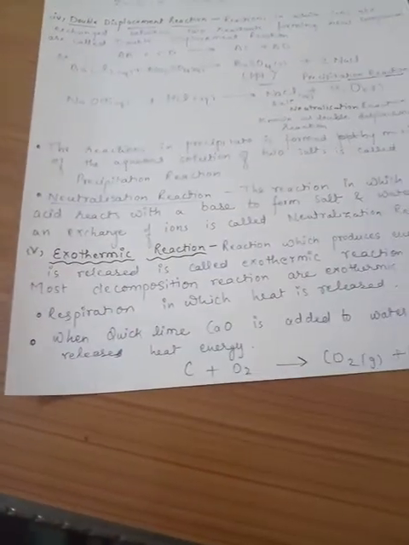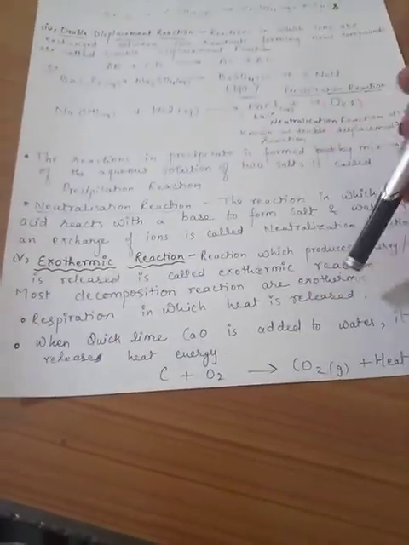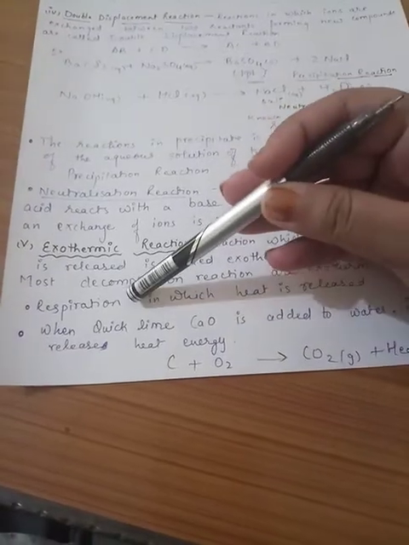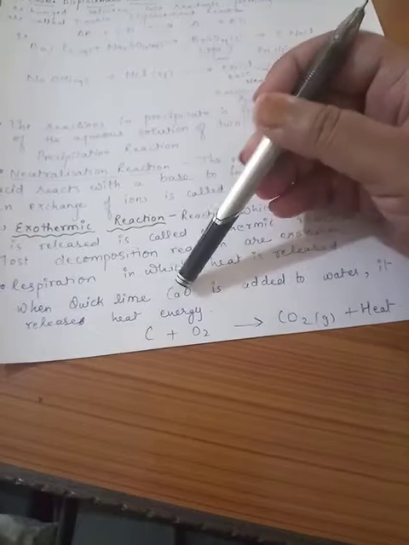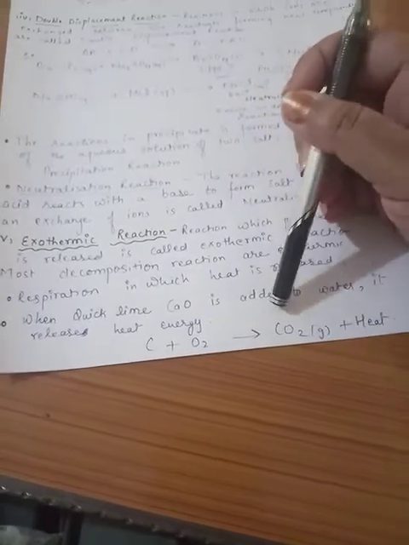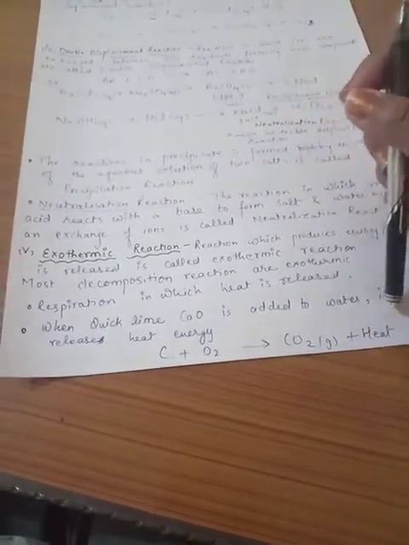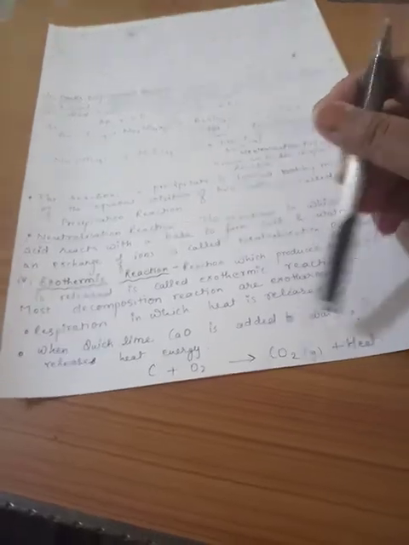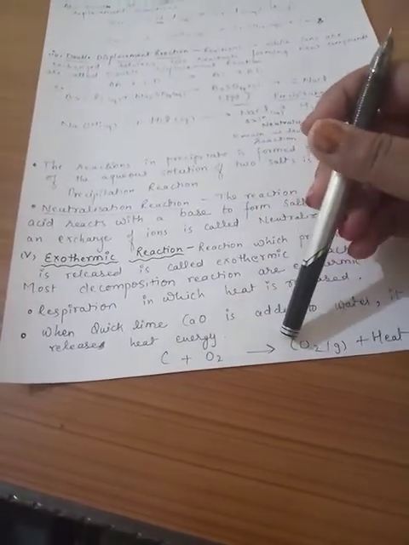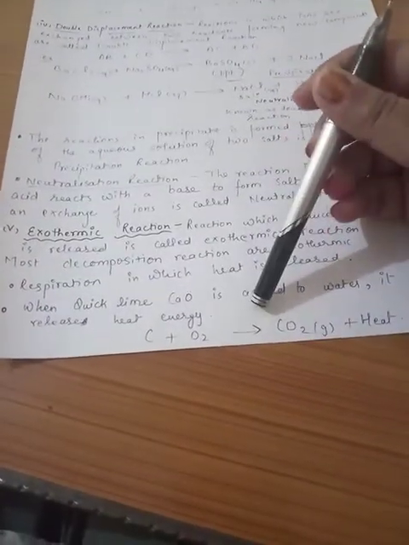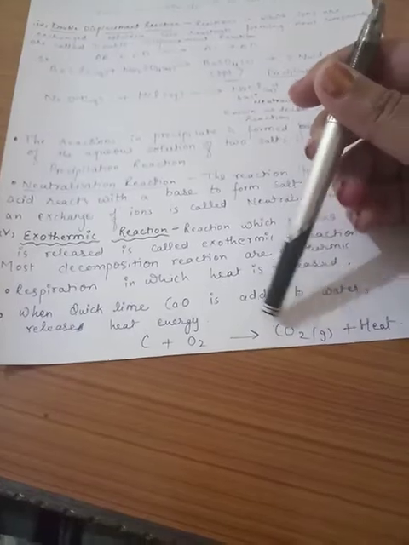Most decomposition reactions are exothermic reactions. For example, respiration, in which heat is released. Another one, quicklime, CaO: when this is added to water, it releases heat energy. Another example, carbon reacts with oxygen and gives carbon dioxide and heat. These are the three examples of exothermic reaction.